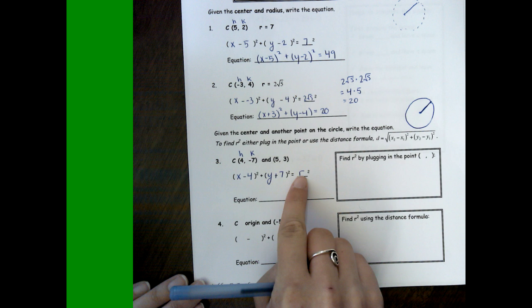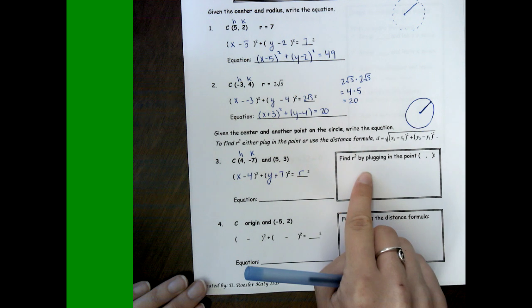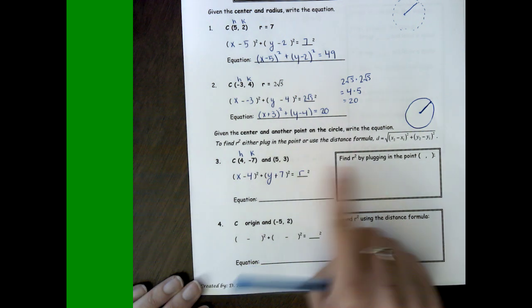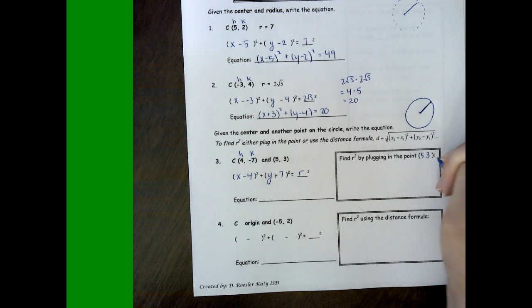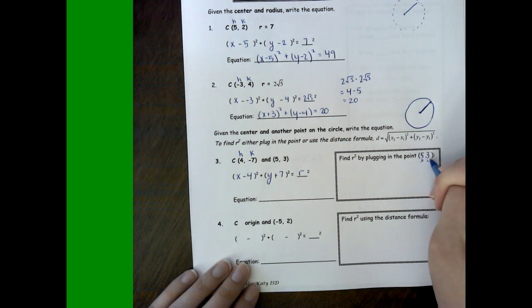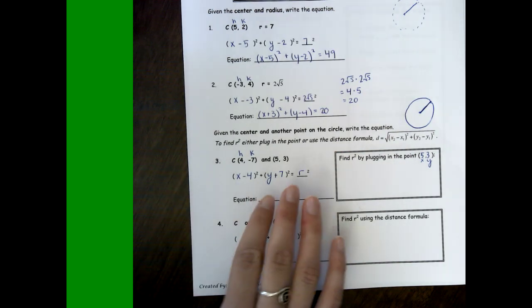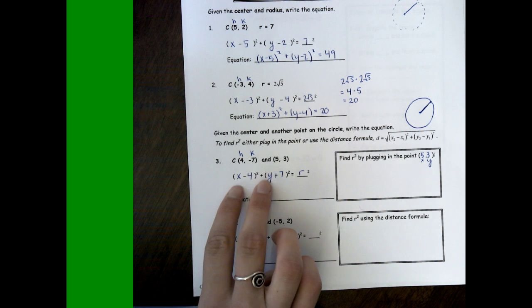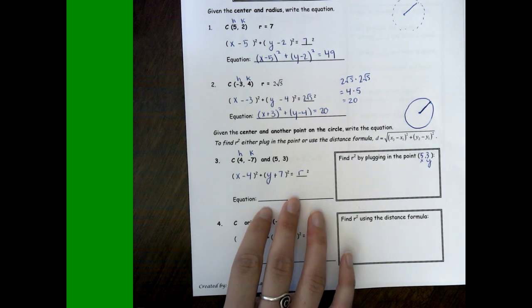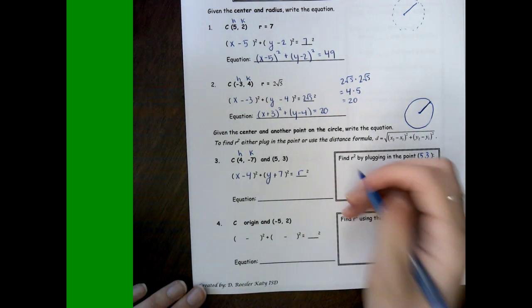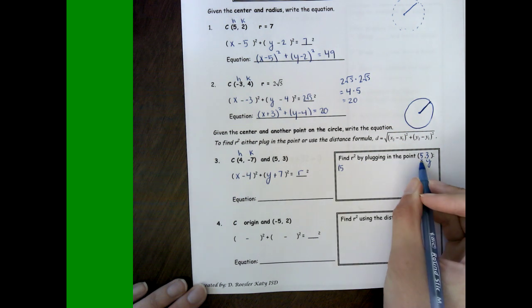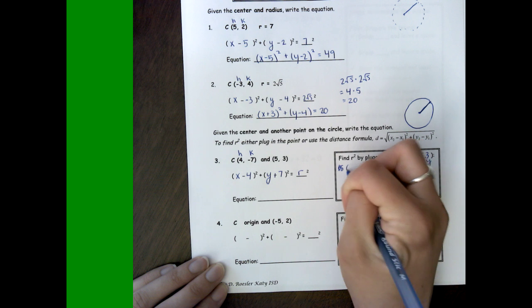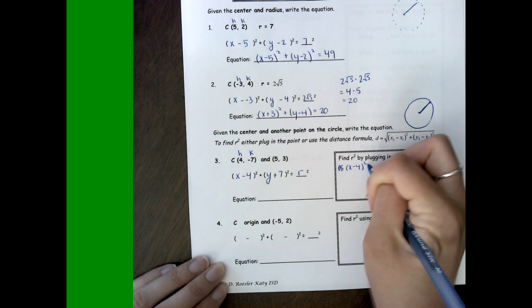So to find r, I'm going to come over here. I'm going to plug in the point (5, 3). So we're going to plug in the point (5, 3), which was the given point. We're going to call that x, y, because this point should satisfy our equation. So if we plug this in, then we can solve for r. So let's do it. Okay, so we're going to have now 5. Okay, so I'm plugging that in. Let me write out the general one first. (X minus 4) squared.